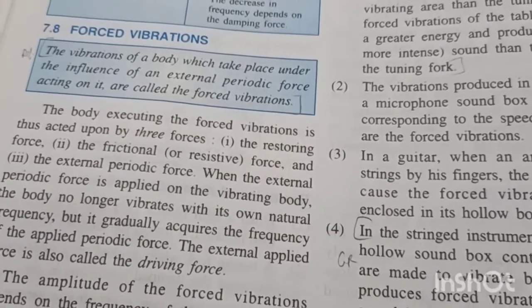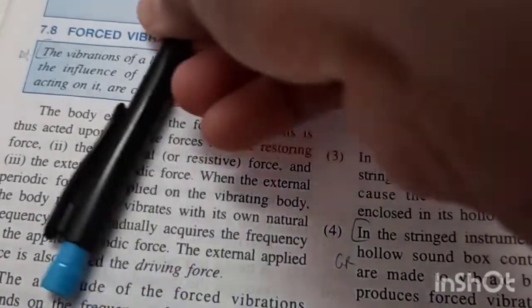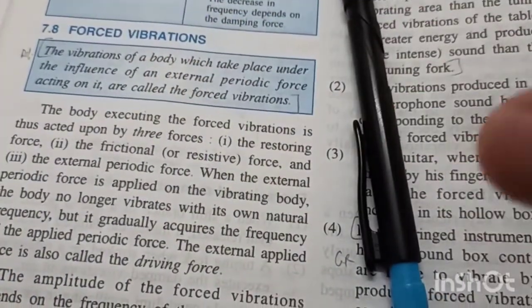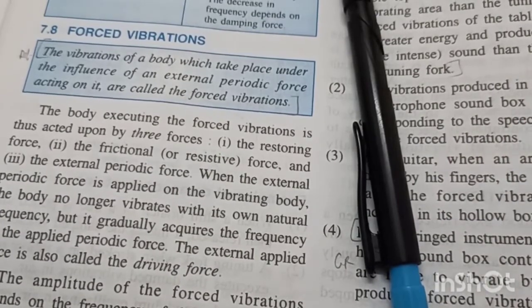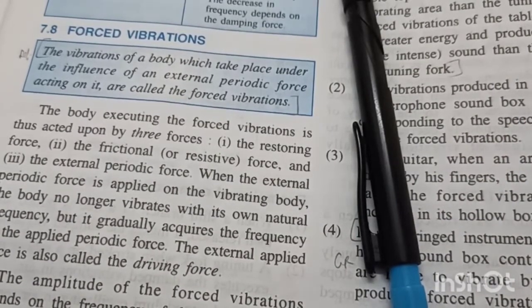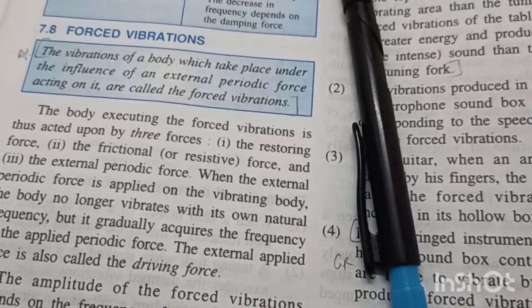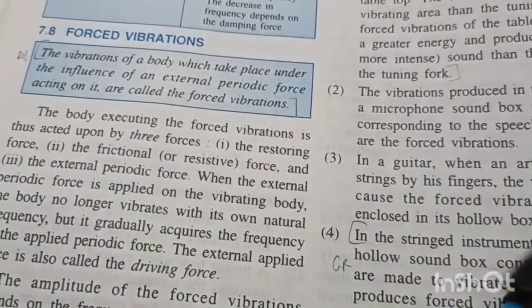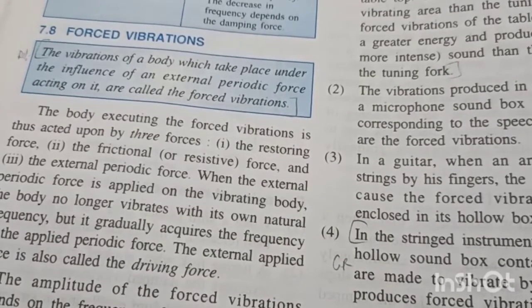If the swing is oscillating at a particular frequency, you need to use your hands and push it after fixed intervals of time. If there is a mismatch between the frequency of the force which you are applying and the frequency at which the swing is swinging, then the swing will not oscillate with maximum amplitude.